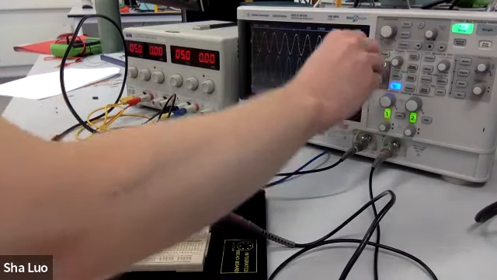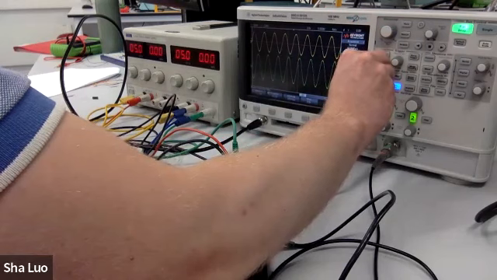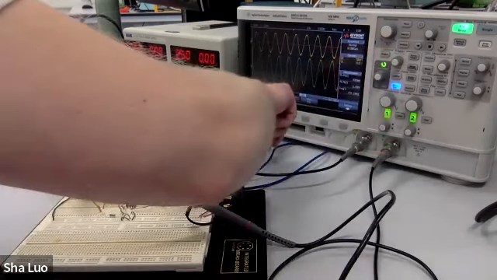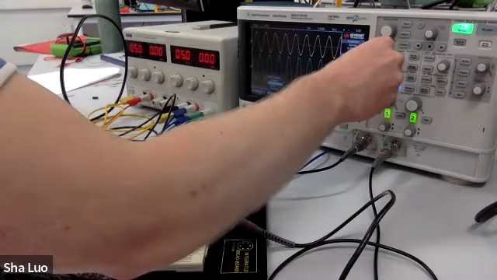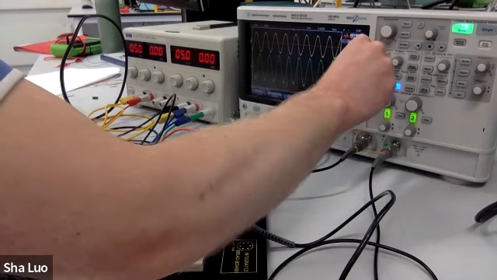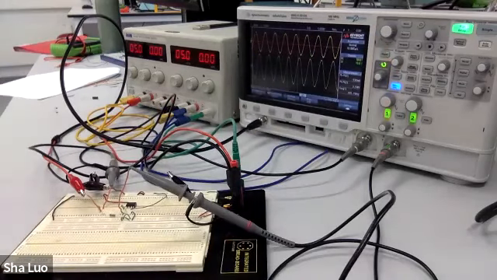You'll notice close to the cutoff frequency, there's a rapid change in that output peak to peak voltage. For this one, I've decided to be a little more accurate and sweep the frequency more finely.